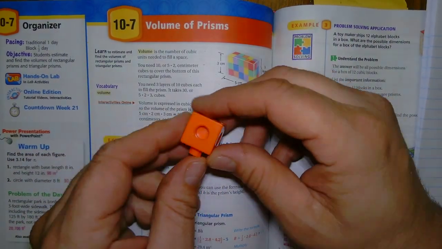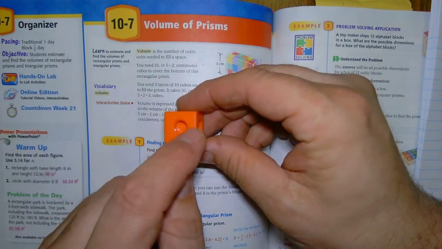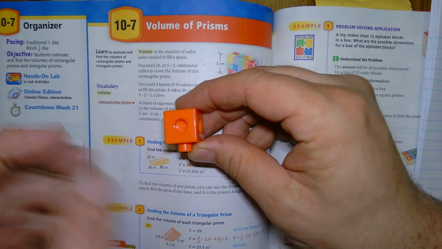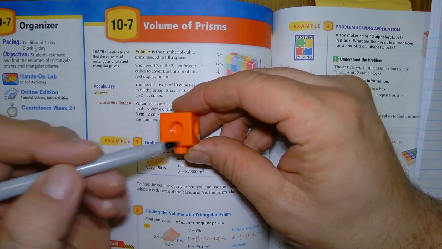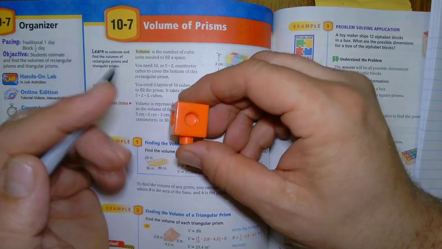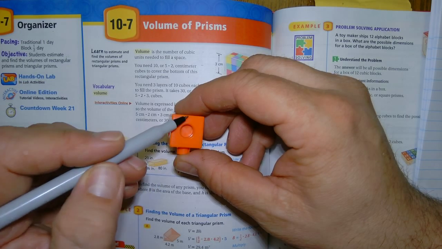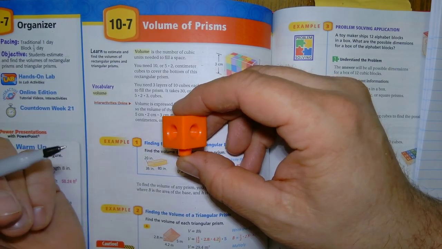Well, first of all, here we have a cubic unit. You can see it has a face, right? And it has two dimensions. It has a length and a width, all right? And so what we're doing is we're going to take and add a third dimension today. We're going to take what we know about the area here, and then we're going to add how deep it is, all right? That's what we're going to be working on today.